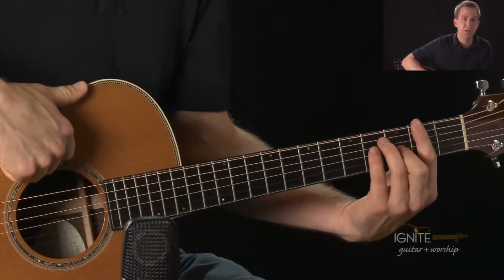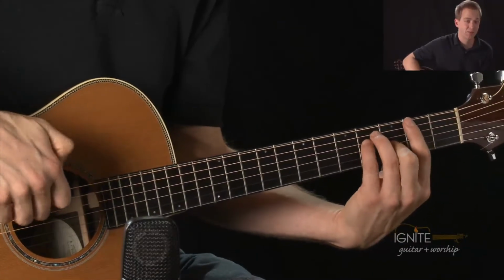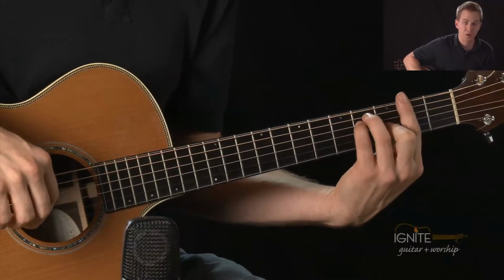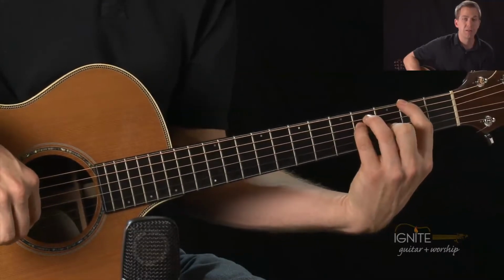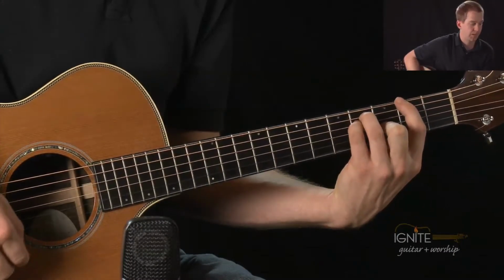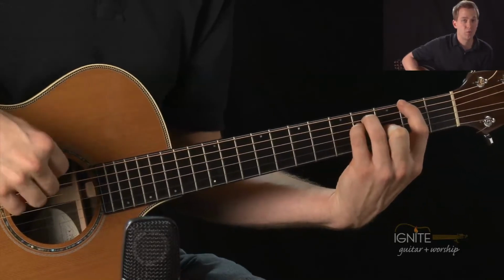If we're in the key of E, we have this F sharp 7 add 11, which is basically playing that F sharp major chord, but leaving the B and the E string open like this, and that adds even more variety.